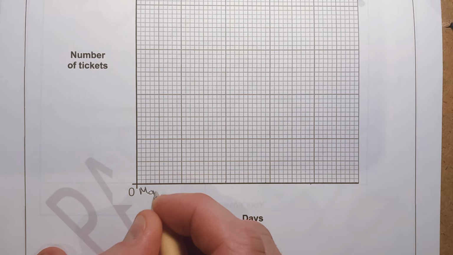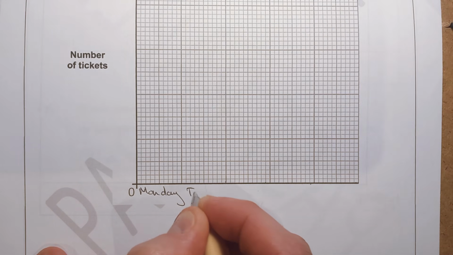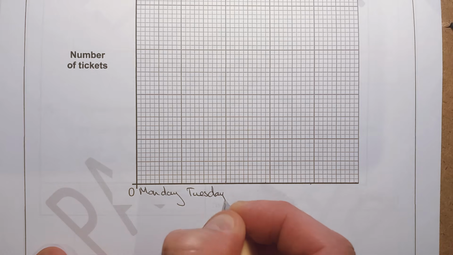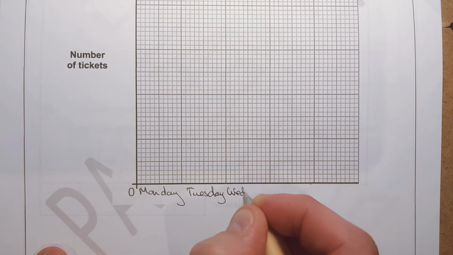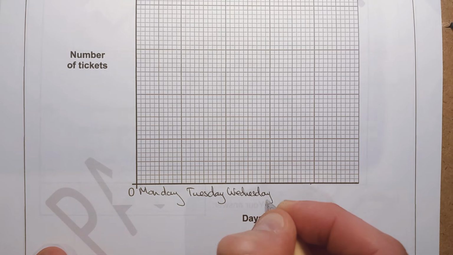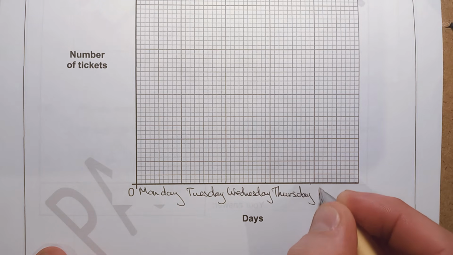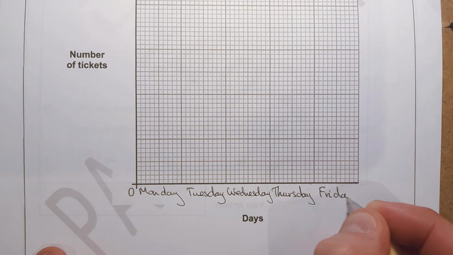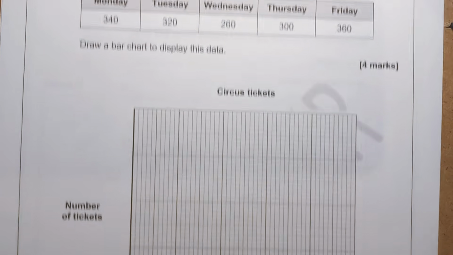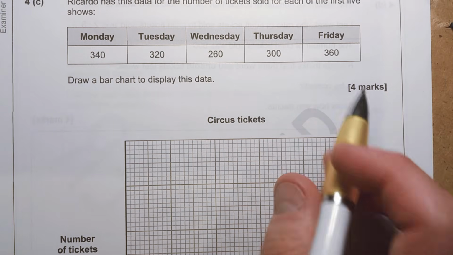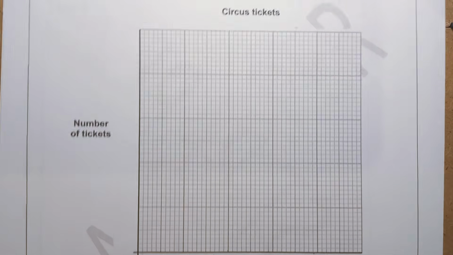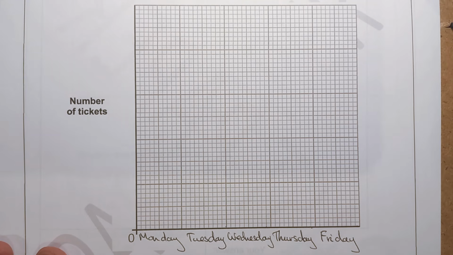So this can be our Monday, Tuesday, Wednesday, Thursday, and Friday. Now the values. So the biggest value we've got is 360. So we want to make sure it goes up to at least that.